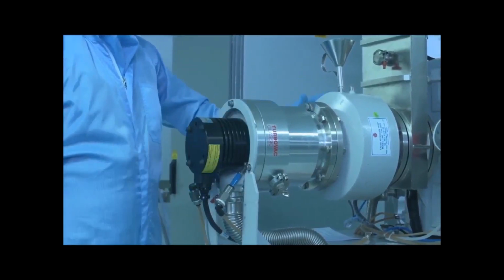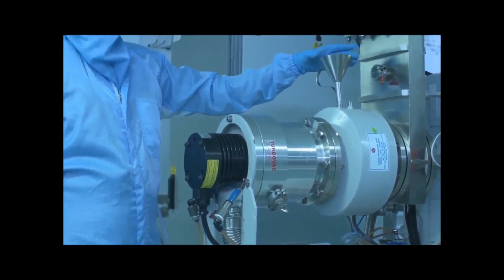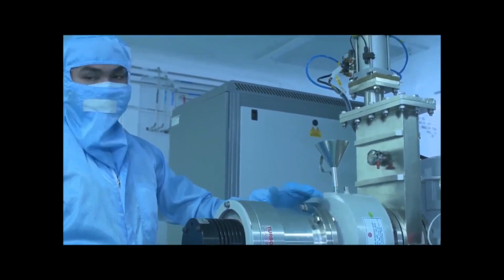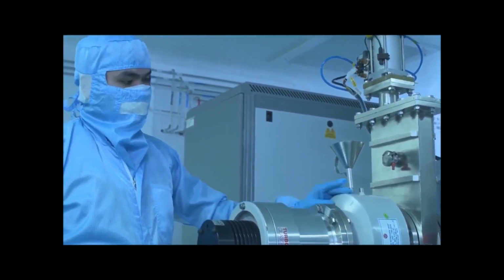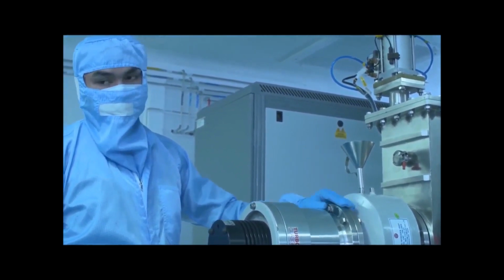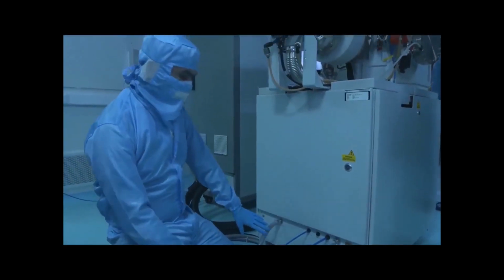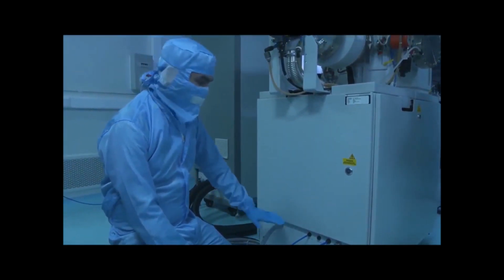So it has the facility of putting liquid nitrogen here. If we put the liquid nitrogen here, then it can take less time to bring the chamber pressure to 5 into 10 to the power minus 6 millibar. We need nitrogen gas in order to open our chamber.